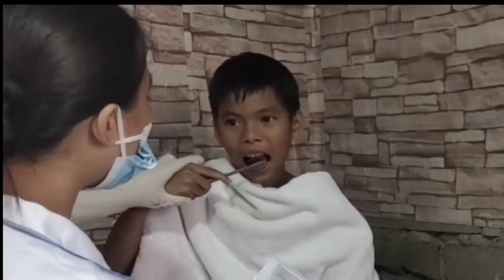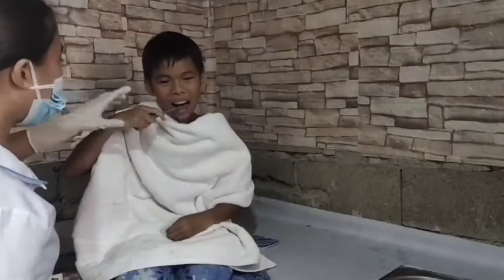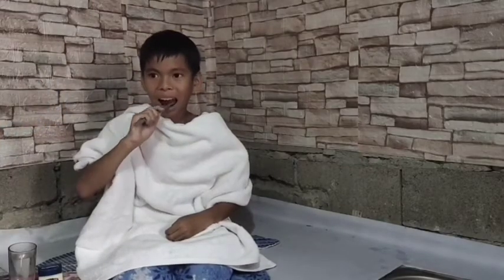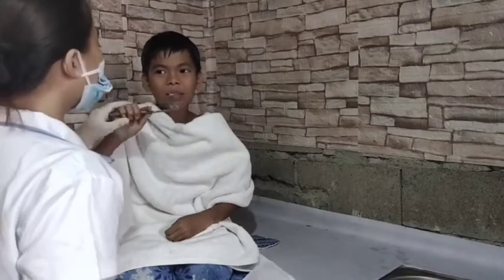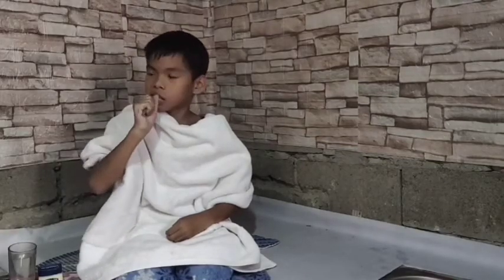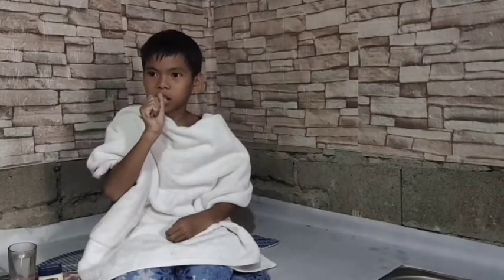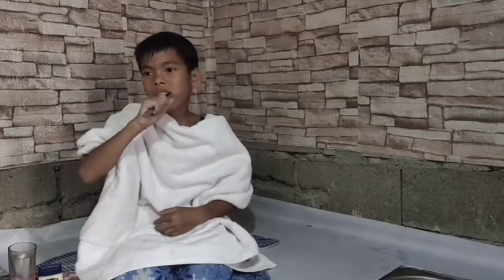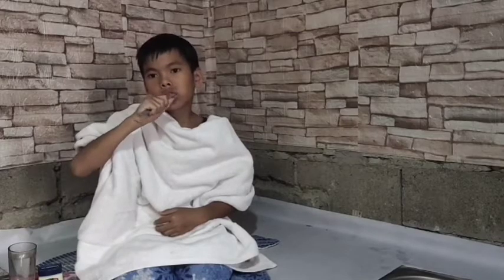Place the brush at a 45-degree angle to the gum line and brush from the gum line to the crown of each tooth. Brush the outer and inner surfaces of the teeth. Brush back and forth across the biting surface of each tooth. Brushing facilitates the removal of plaque and tartar. Angling the brush permits cleansing of all surfaces of the teeth.